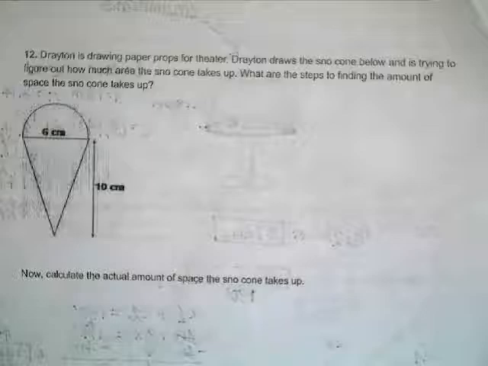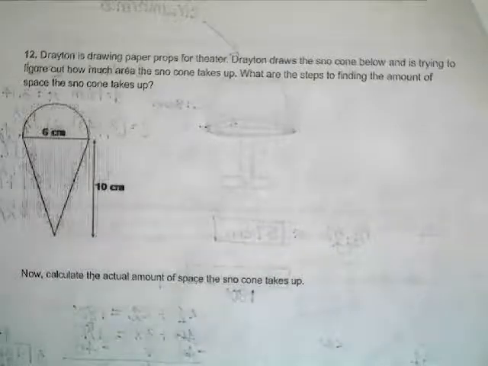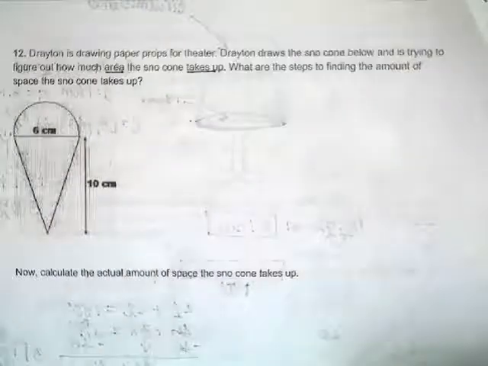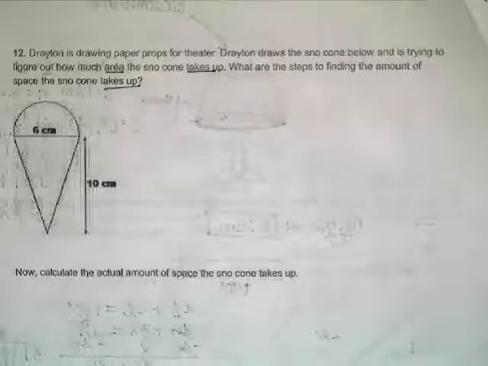Drayton is drawing paper props for theater. Drayton draws the snow cone below and is trying to figure out how much area the snow cone takes up. What are the steps to finding the amount of space that the snow cone takes up? So right here it wants us to list the steps to finding the area of a composite figure, since this is a composite figure.